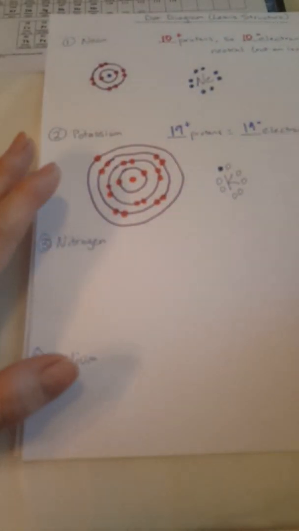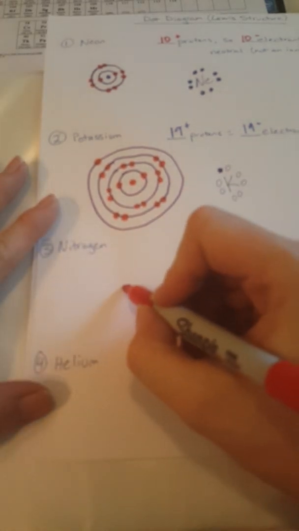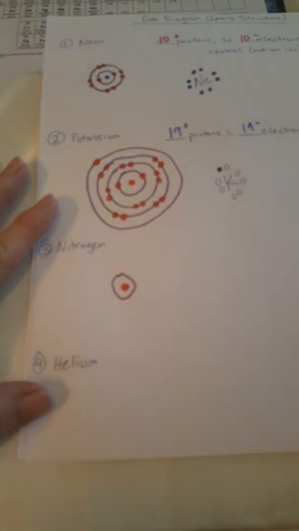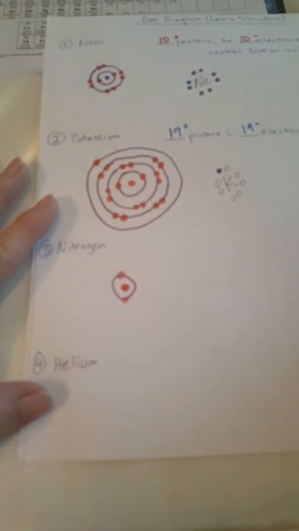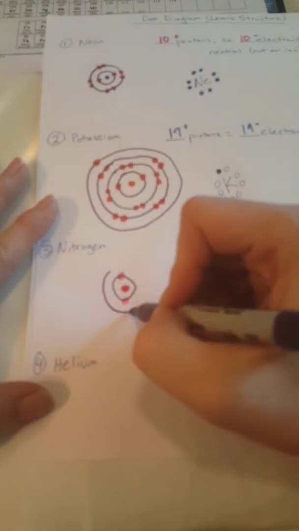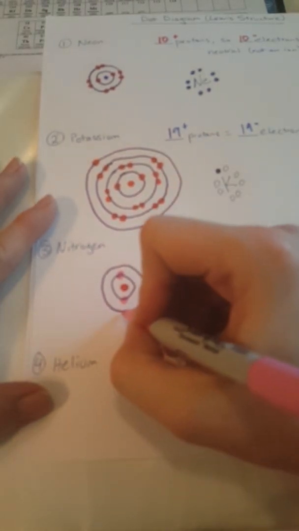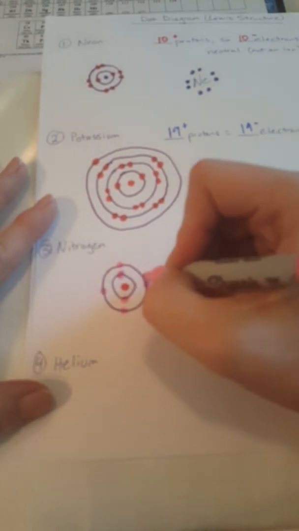All right, our third example is nitrogen. So nitrogen on the periodic table is atomic number 7, meaning it has 7 protons. So it also has 7 electrons. So we're going to make our first energy level, which holds 2. And we're going to make our second energy level, which holds 8, but we don't need all 8 because we only need to get to 7. So there's our nitrogen atom.